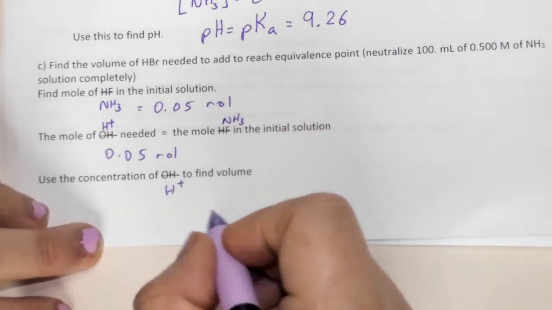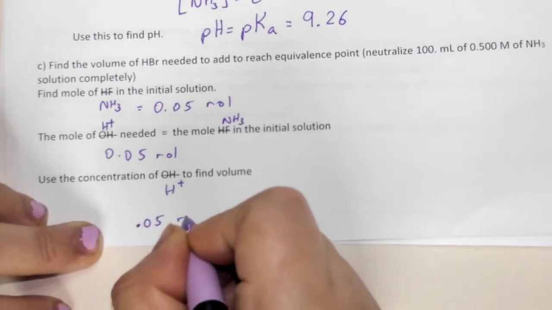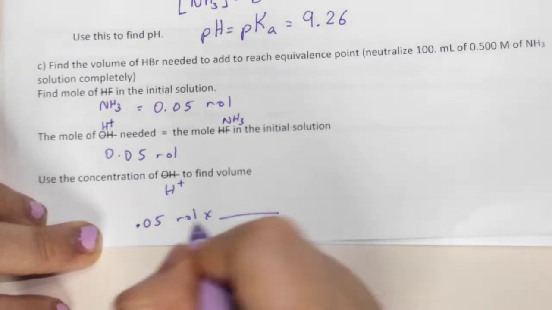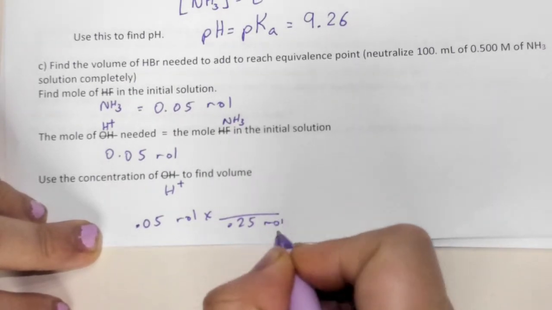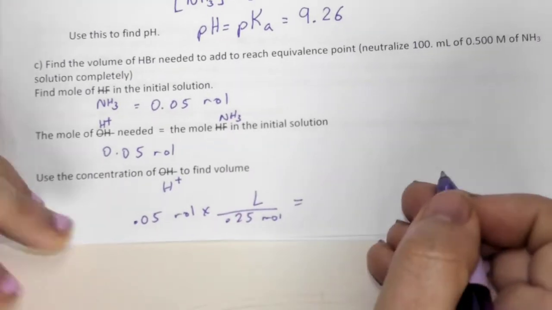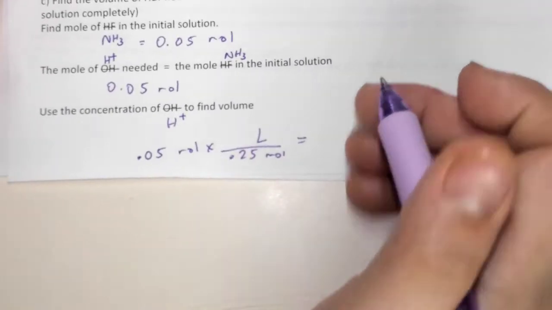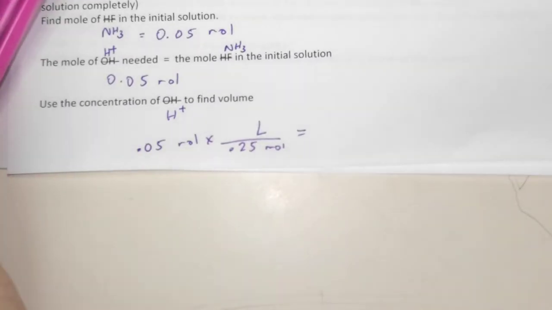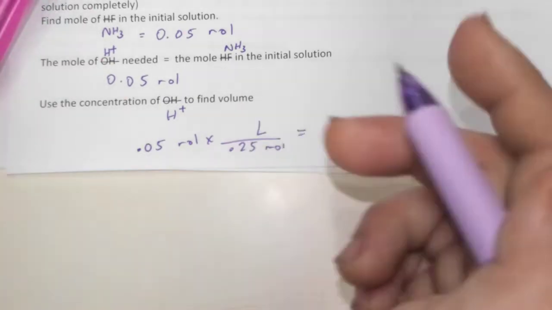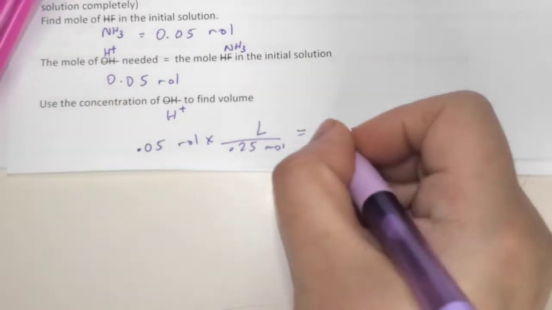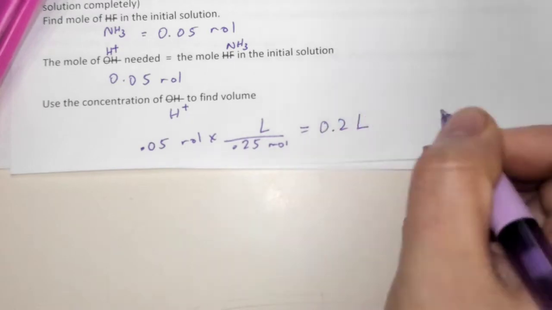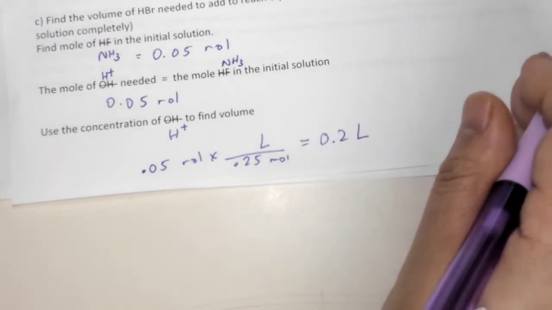So what you're going to do, 0.05 mole divided by the concentration up there, 0.25 molarity, so mole per liter. We're going to get 4 times this, 0.2. Wait, no, that should be 0.2. Yeah. Okay, that's how much you need, 0.2 liter.